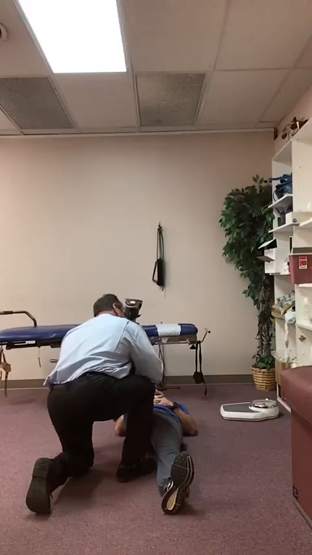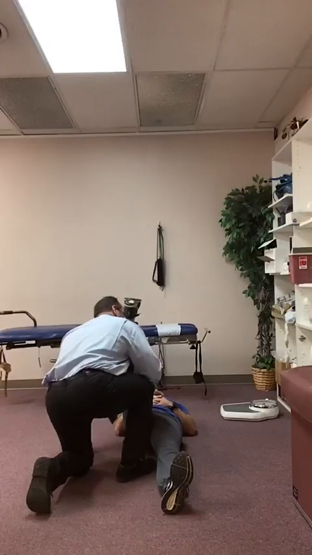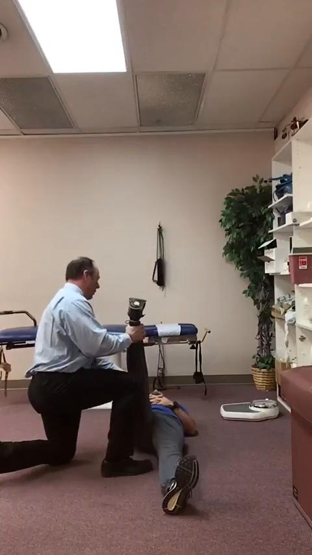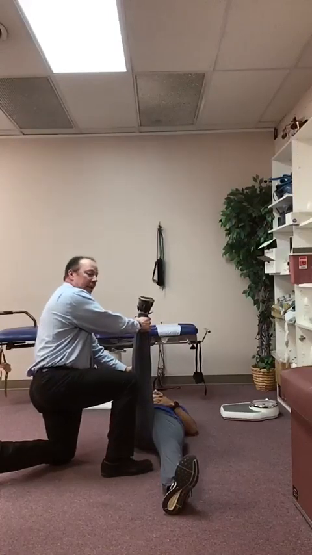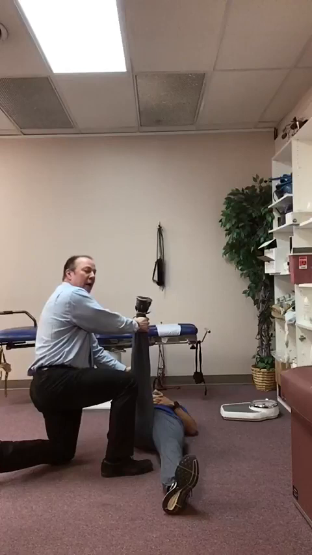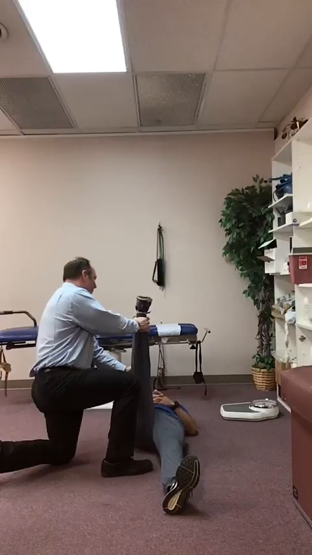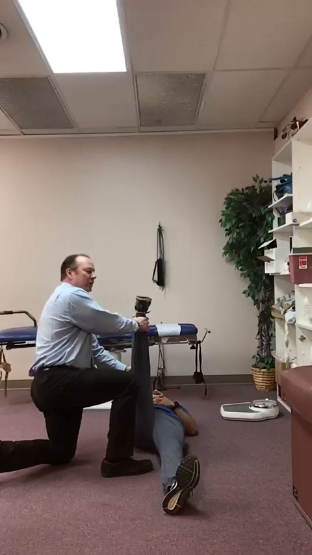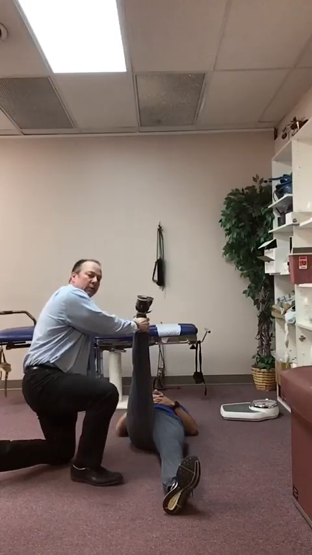What I'm doing there is I'm fatiguing the muscle so that it wears it out. And when I stretch it again, it'll stretch further. So then I would let go and I'd say, tell me when. And he just gained about 20 degrees after contracting it for about 12 seconds. Okay? So that's another way of really accelerating that stretch. Good stretch. And as you get that hamstring stretched out, you're going to feel it move from the back of the knee down into the hamstring itself.